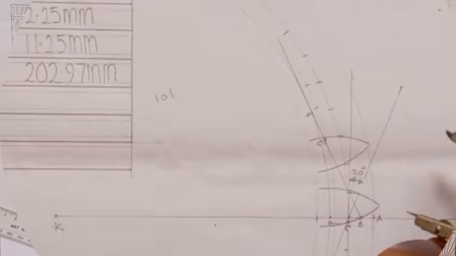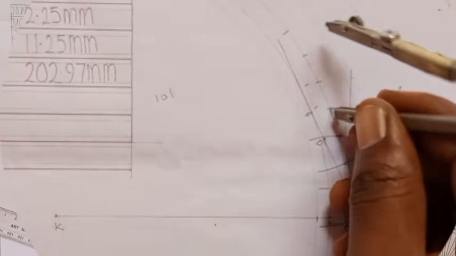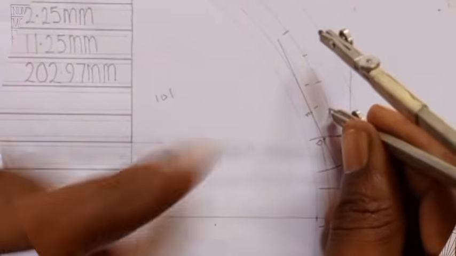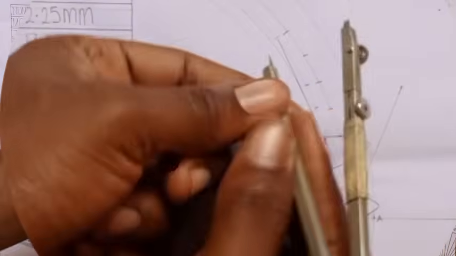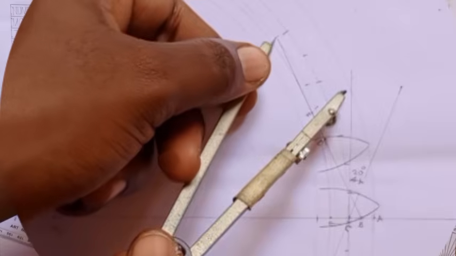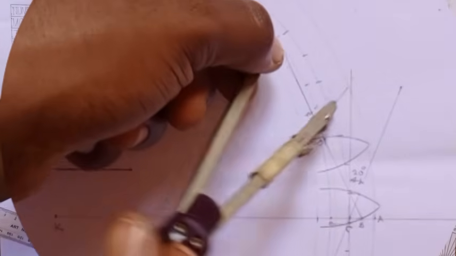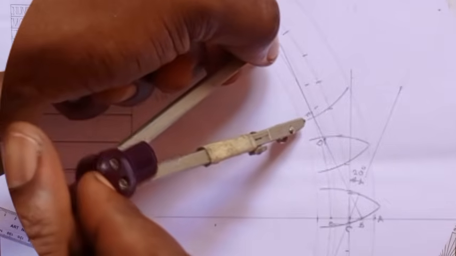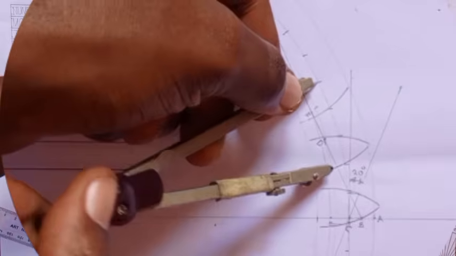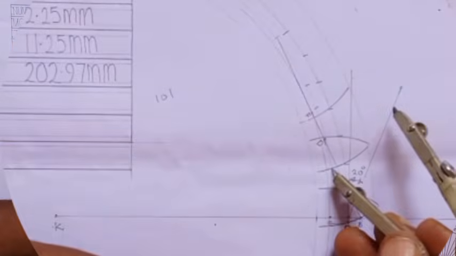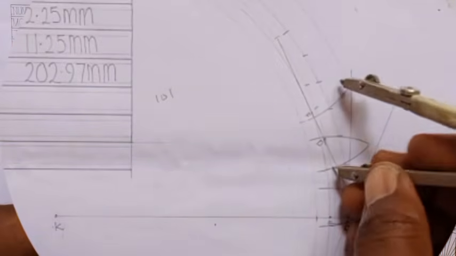Now I'll come here also. I'll do the same thing. It's facing, the pencil is facing here. So I'll mark at this point here and I'll turn it to this point and I'll get another arc this way. I'll put it here. The pencil is facing here. I'll mark here also. I'll place it at this point and I'll get another arc again.